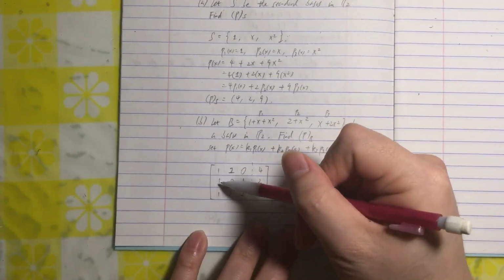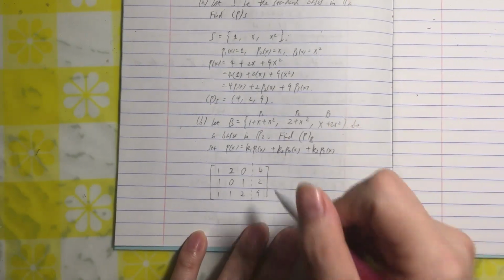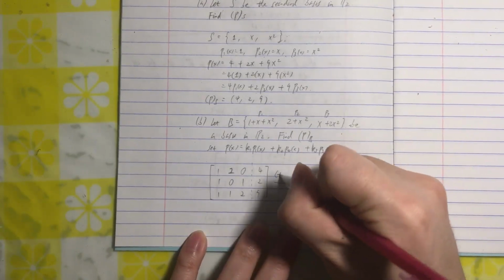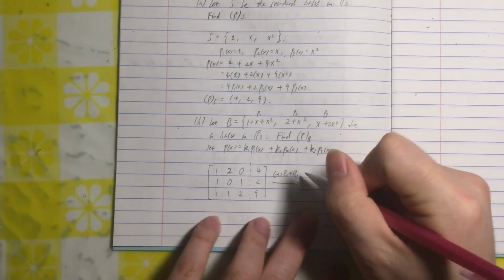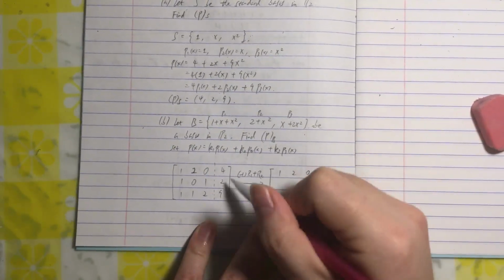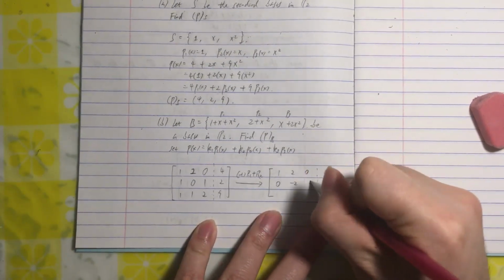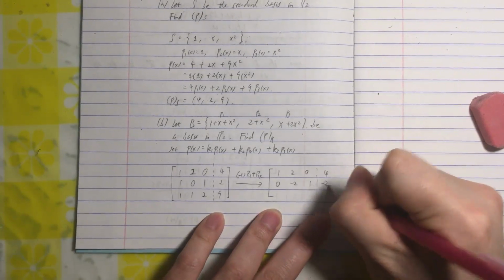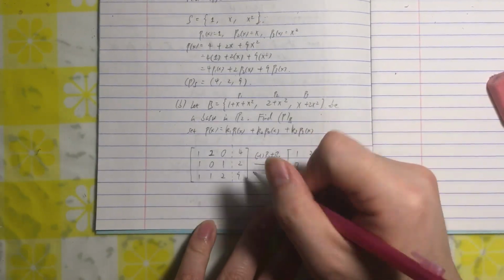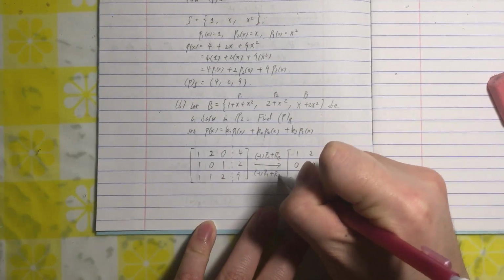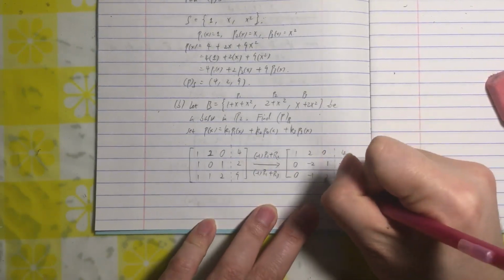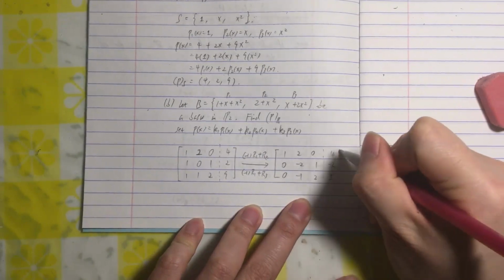In the first row, that's a leading one. We try to make all entries below the leading one to be 0. I can first of all multiply row 1 by -1, add it to row 2. I get 1, 2, 0, 4 in the first row. 0, -2, 1, -2 in the second row. Next, I try to make 0 here. So I can multiply the first row by -1, add it to the third row. I get 0, -1, 2, and 5 in the third row.